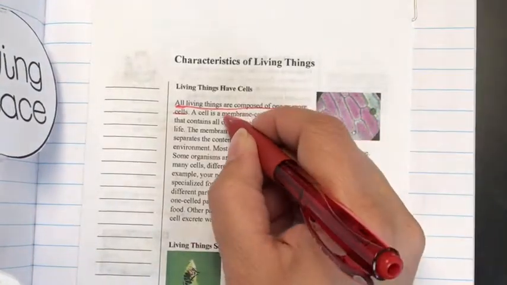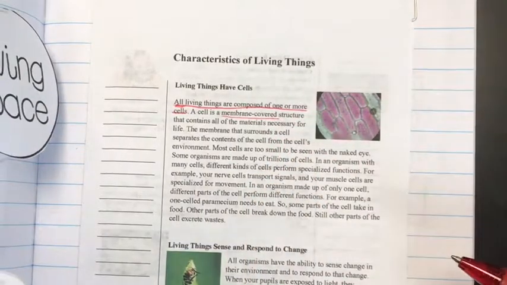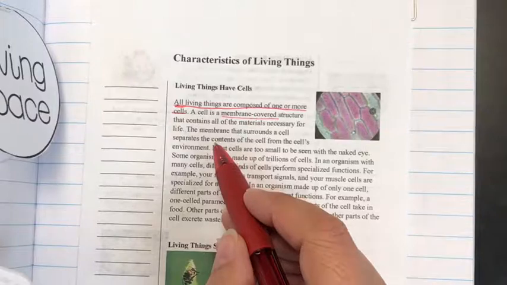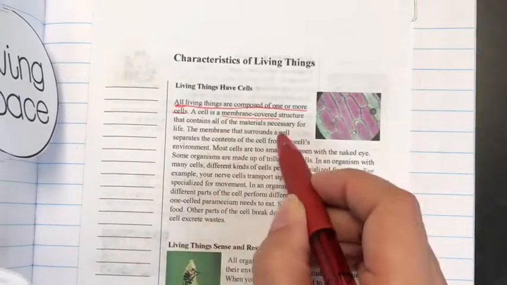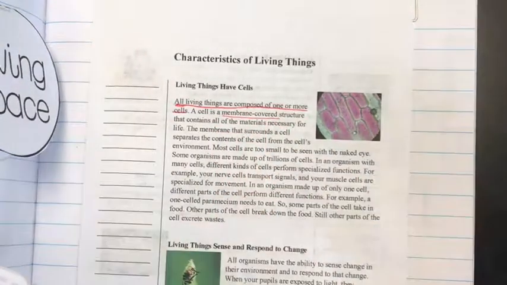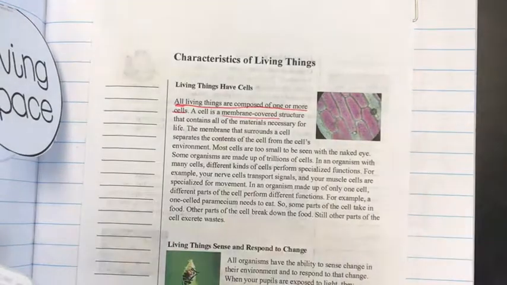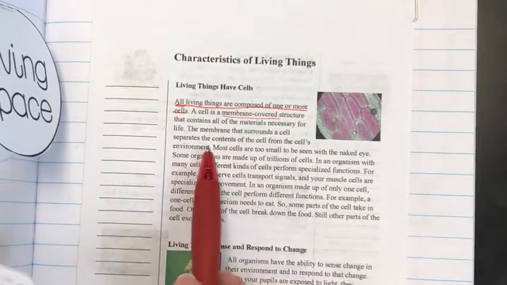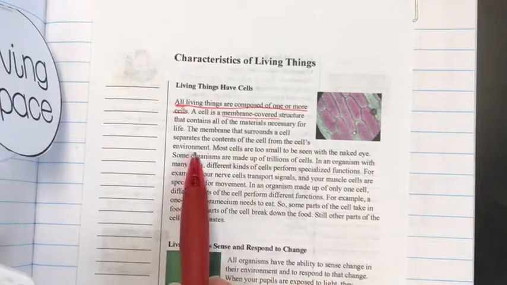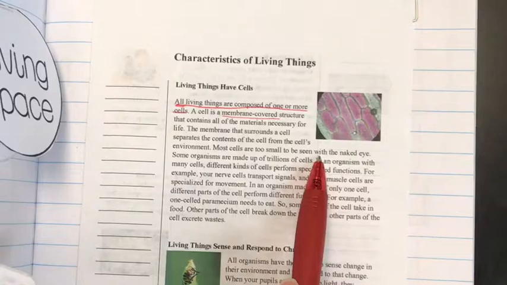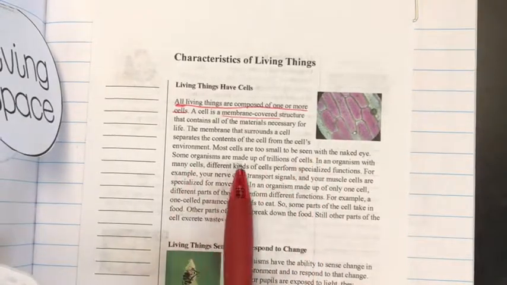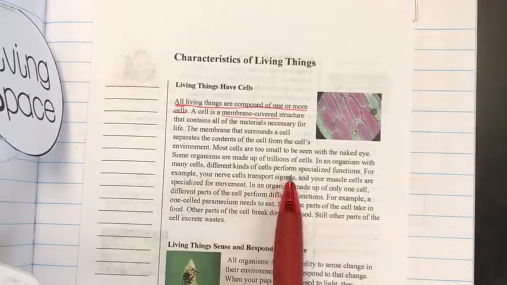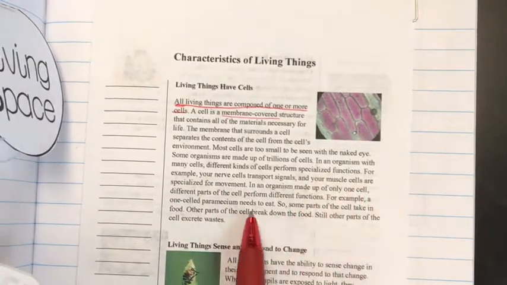Membrane covered might be new vocab to you guys, so you might want to underline that one. And then all the materials necessary for life, that is also pretty important intel, but it's not really new vocab or a main point, so maybe not underline it just yet. Let's keep going. The membrane that surrounds the cell separates the contents of the cell from the cell's environment. Most cells are too small to be seen with the naked eye. Some organisms are made up of trillions of cells. In an organism with many cells, different kinds of cells perform specialized functions.